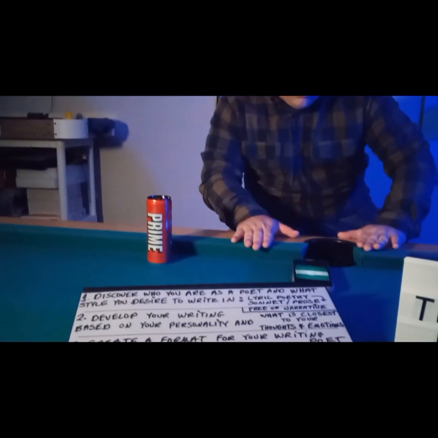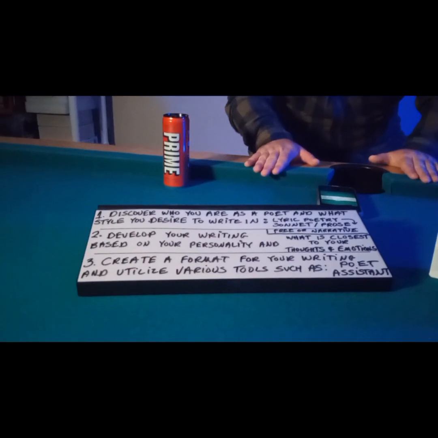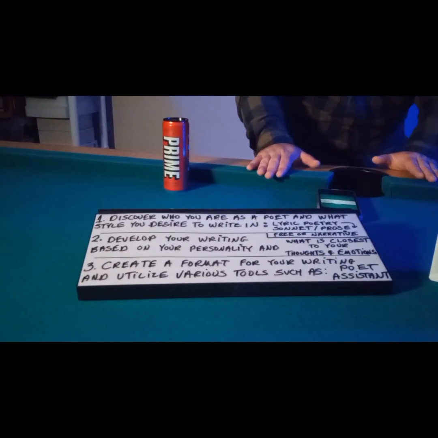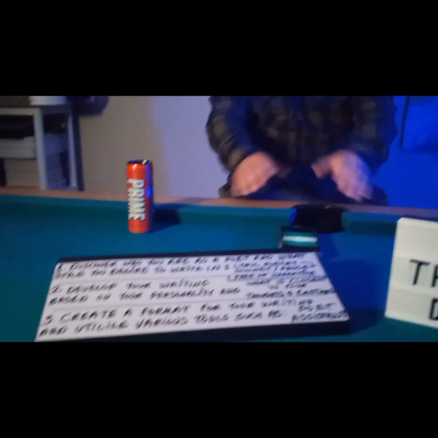So let's lead on to the third point, as you see there, which is to create a format for your writing and utilize various tools such as Poet Assistant. So what does it mean by creating a format? Well, if you're going into writing, it's best to come up with essentially a game plan.